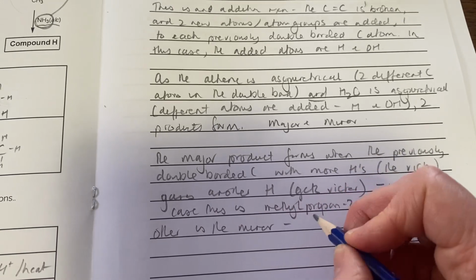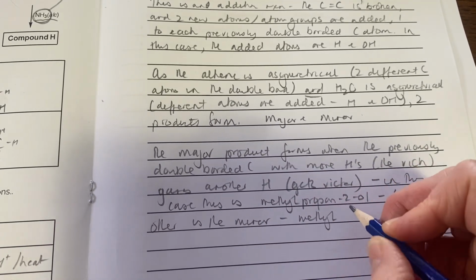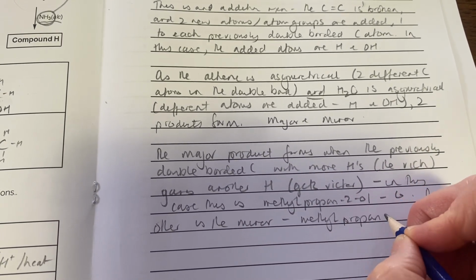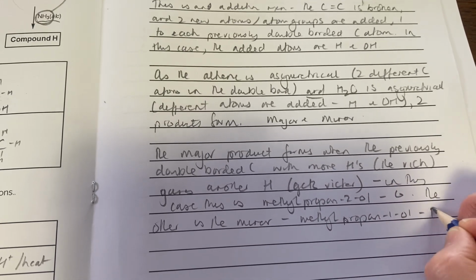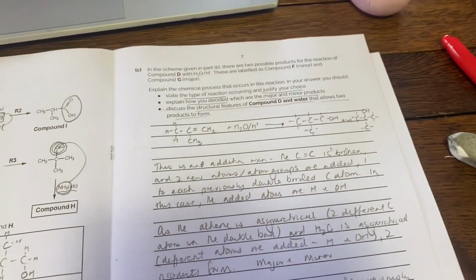In this case, this is methyl propan-1-ol, and that's F. And I think that's it.